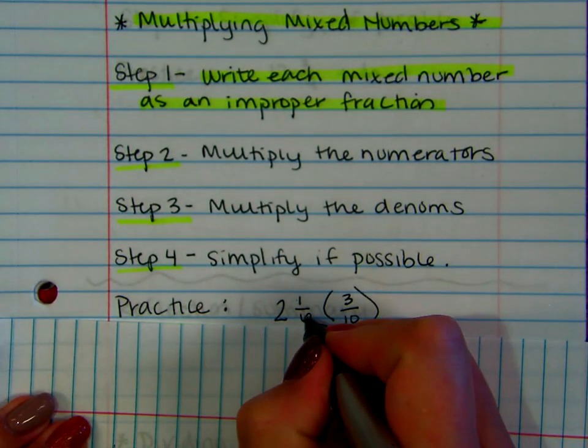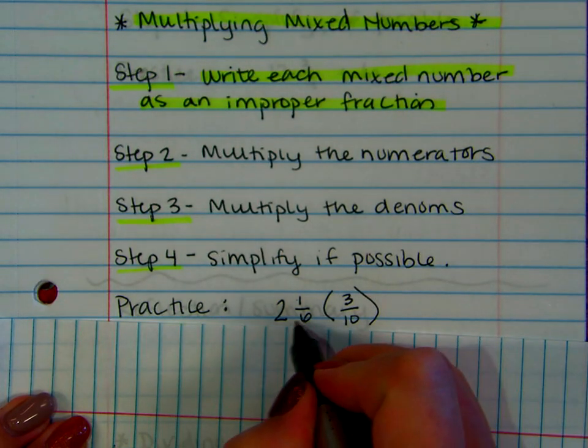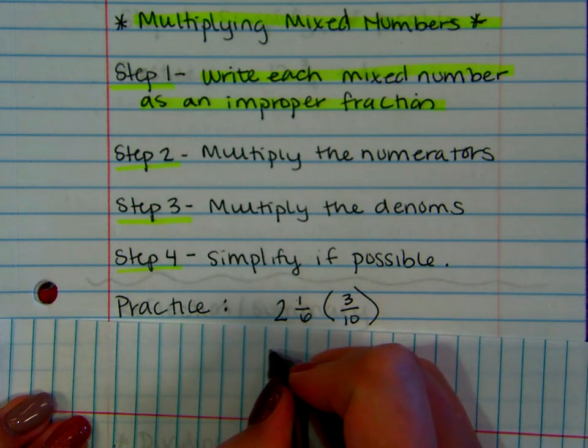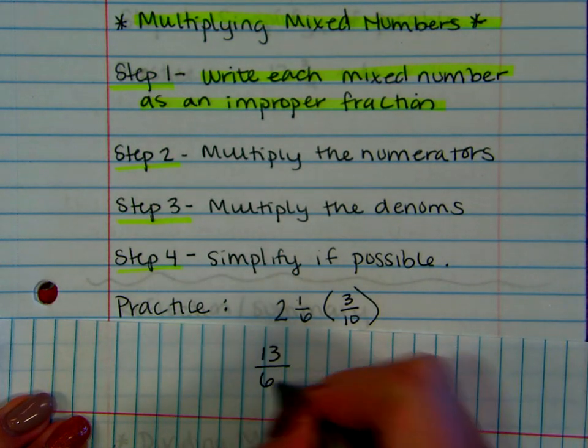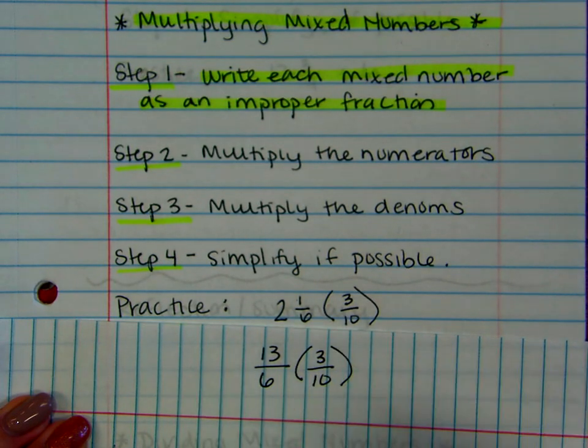So I've got one mixed number here, and that's 2 1/6. I'm going to go 2 times 6, which is 12, plus 1, which is 13. So I'm going to get 13 over 6, and now I'm going to simply times that by 3/10. I don't have to do anything to the 3/10 besides write it down because it's not a mixed number. It's already in a fraction form.